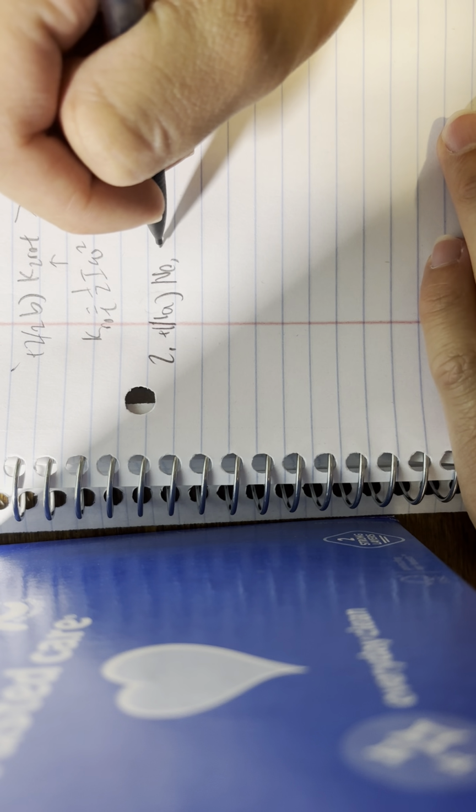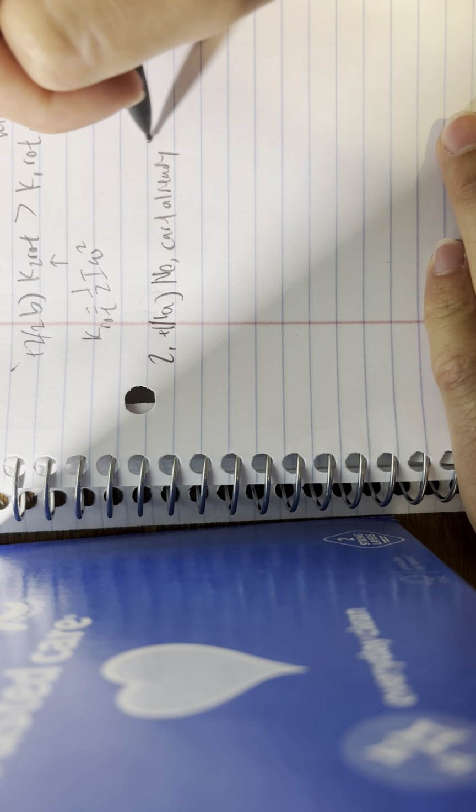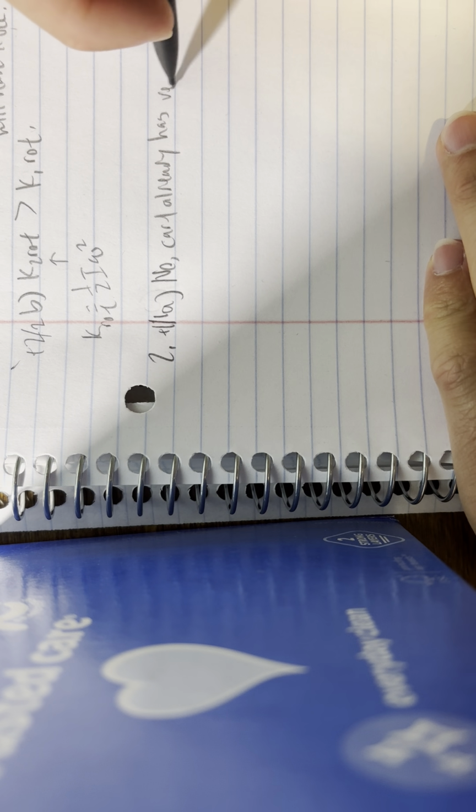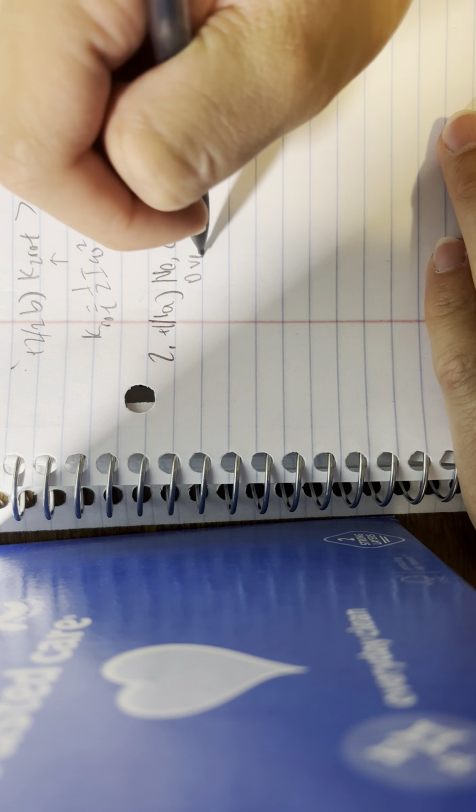No, the cart already has velocity if started from rest. The cart should have 0 velocity.